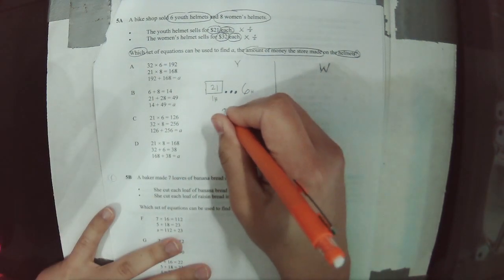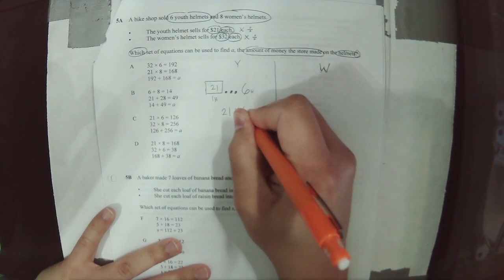So, Kylie, if they're selling helmets, right? So they sold 1, and then another, then another, and then another, all the way up to 6 helmets. Are they going to be making more money or less money? So what operation should I use, Kylie? Should I use multiplication or division? Multiplication. Okay, so we should have 21 times 6.